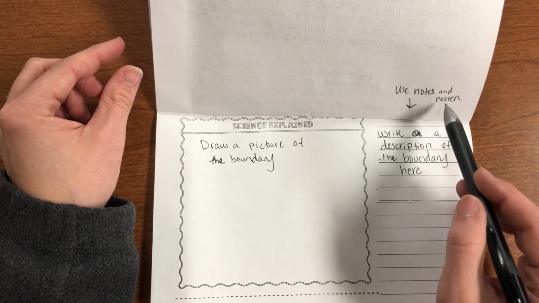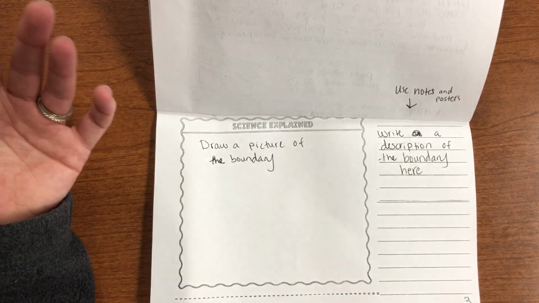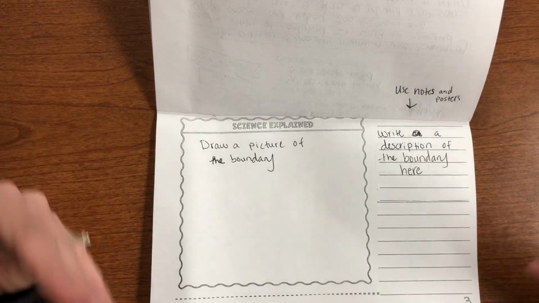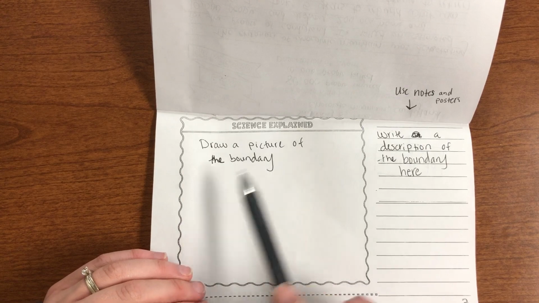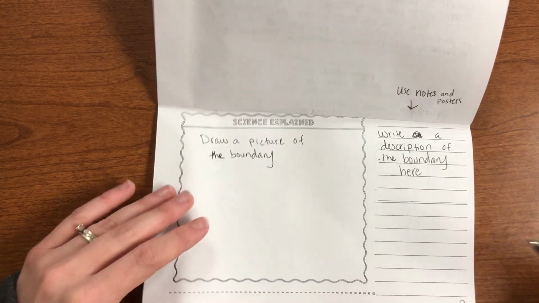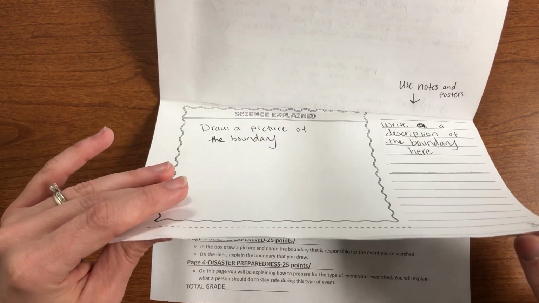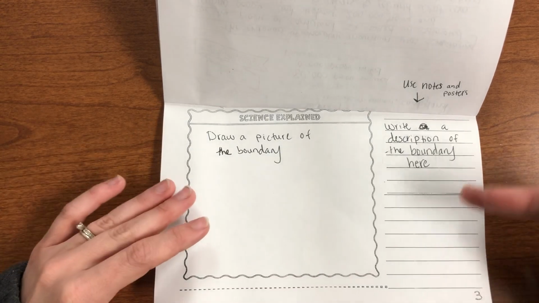So you can use your notes. You can look at the posters to help you. You could also look this up on the computer, like subduction zone or transform boundary, and see what you can find or pictures you can use. You should color this picture in, and this writing here needs to be just a good explanation, no certain amount of sentences or anything.